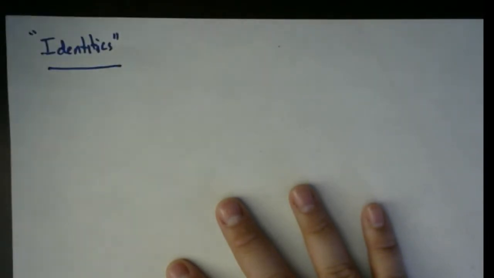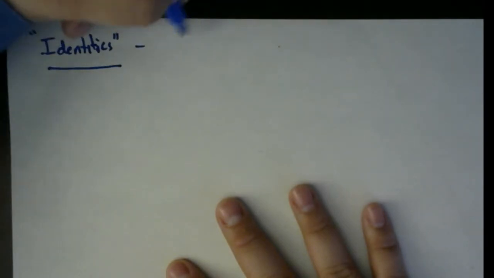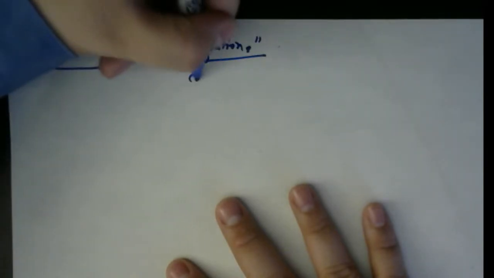Okay, the next batch of problems is one of the more notoriously difficult things in trigonometry for students to understand. It's called identities. And I'll give you the short lecture on it now. You can compare these to equations. And these are the things you study in college algebra.